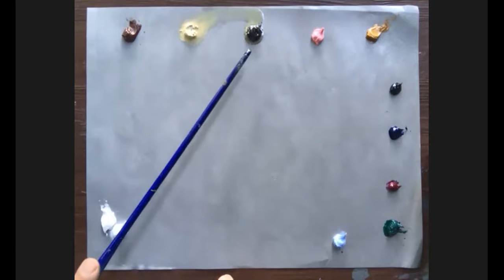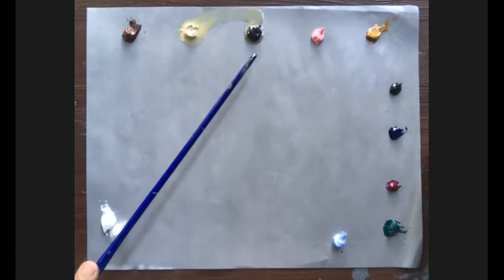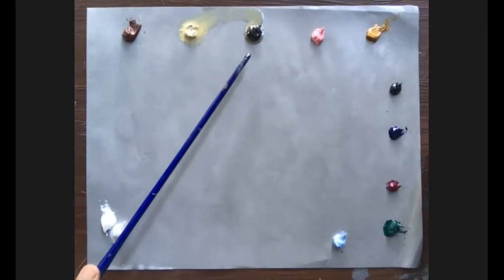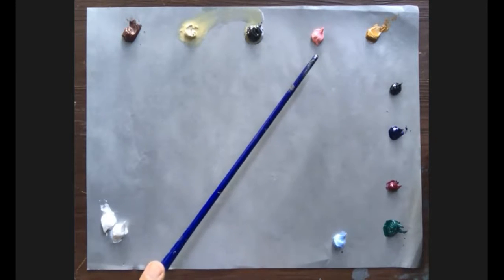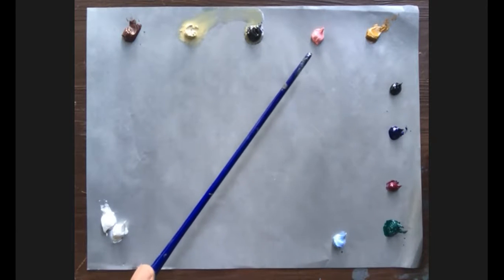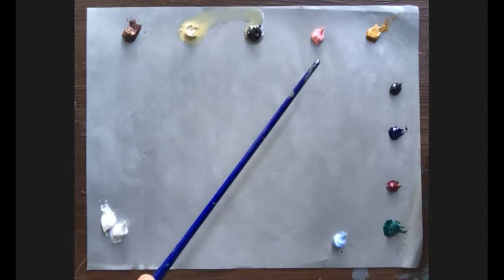The third most important in our palette would be the raw umber. Then we get to this radiant red from Gamblin, which is like a paint tone, and we could use it to infuse some warmth.